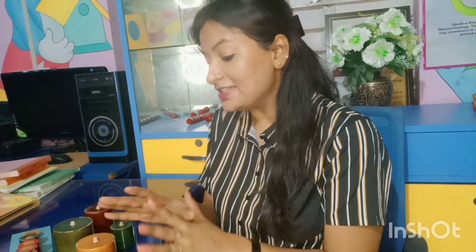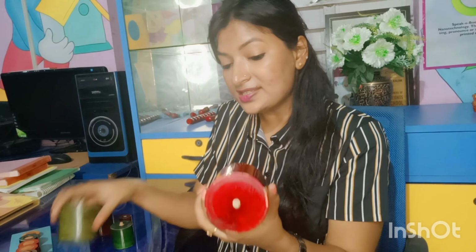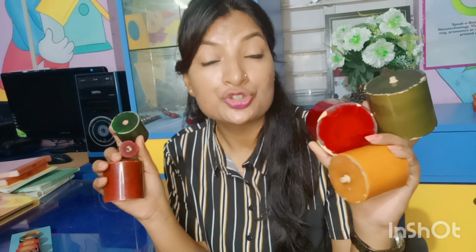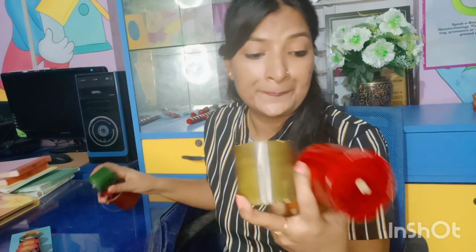So I have separated all the tools. Now we have to arrange them in descending order. Let's find out which one is the biggest tool. I have so many tools. You can tell me which one is the biggest, because these two tools are very small. Can you tell me which one is the biggest one? This maroon one. Okay, nice. Yeah, you're right. This is the biggest tool.